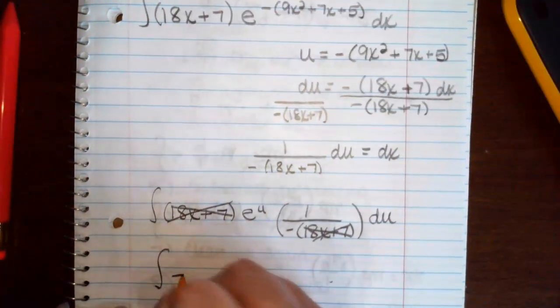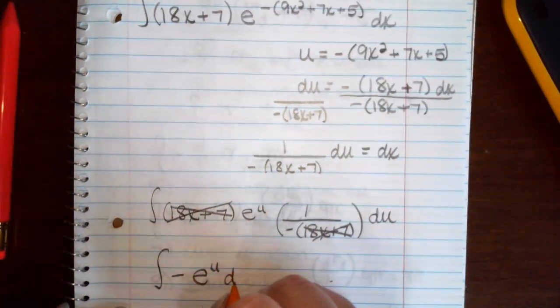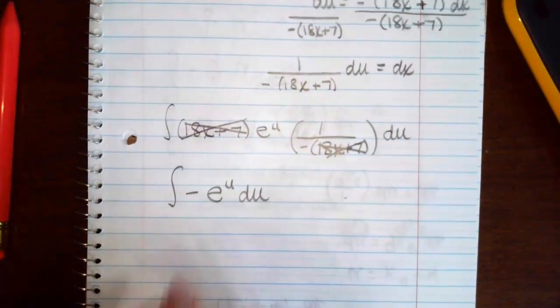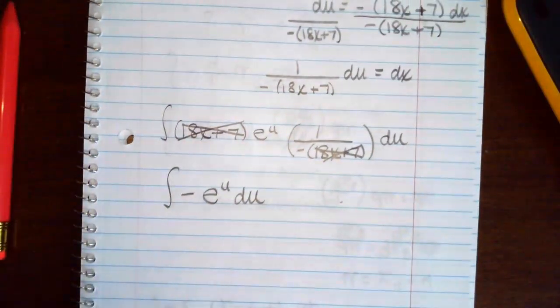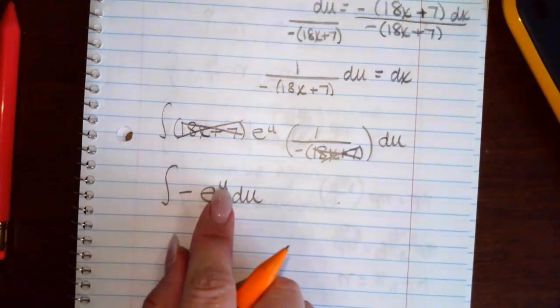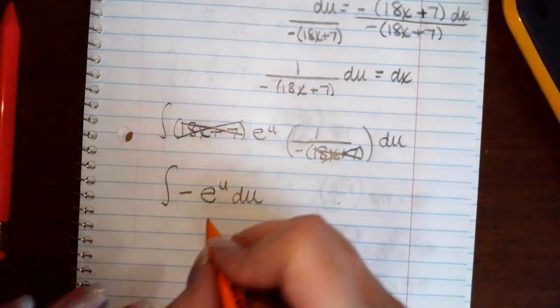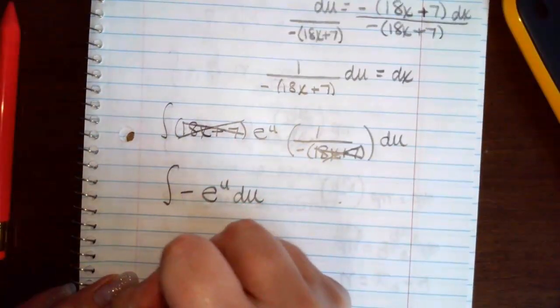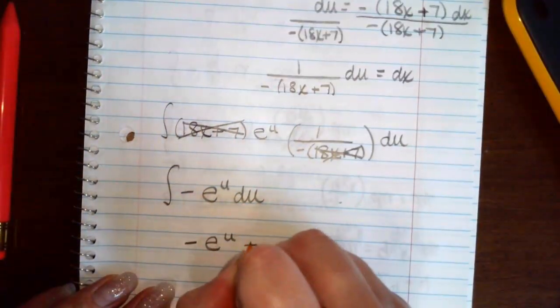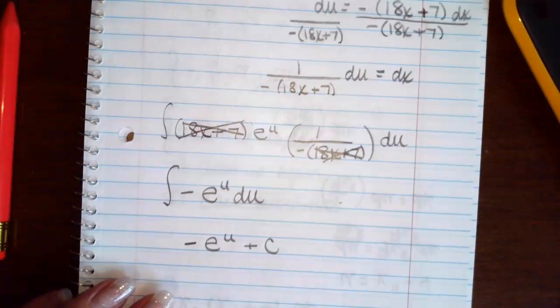So now I have a negative e to the u du. I know how to integrate that. The derivative of e to the u is e to the u, so the integral of e to the u du is e to the u. So this negative comes along for the ride, and I have negative e to the u plus c.